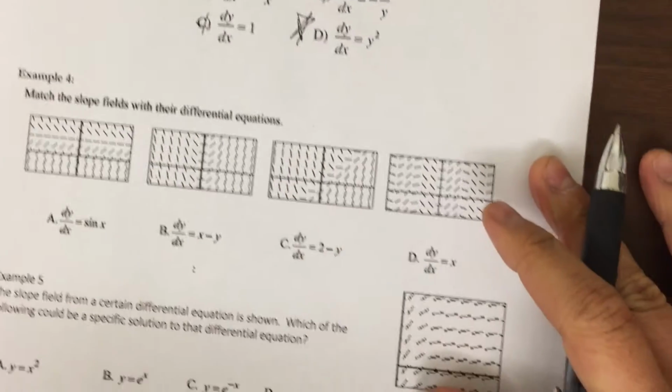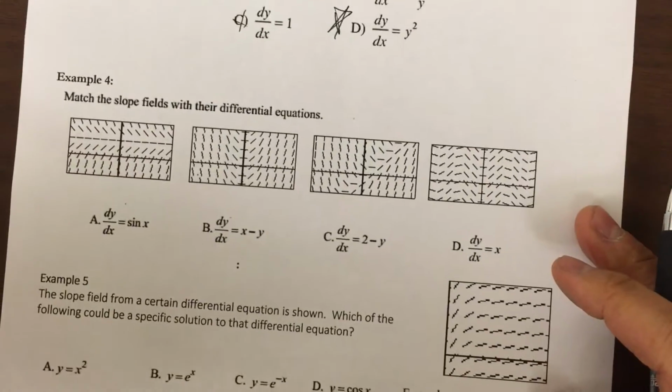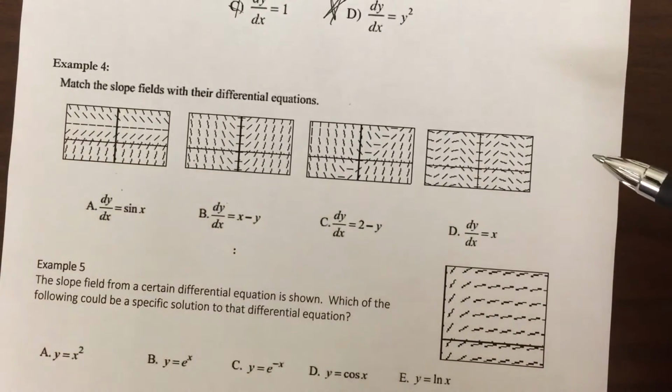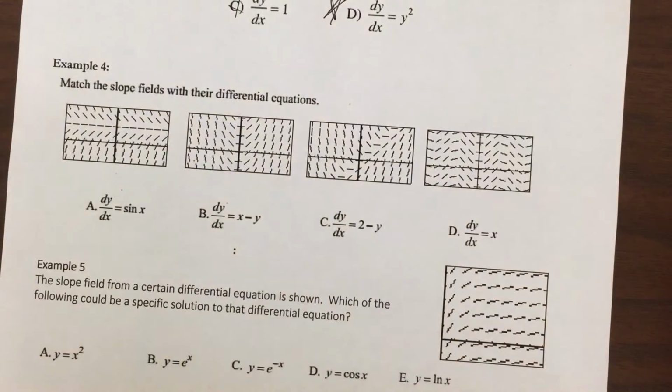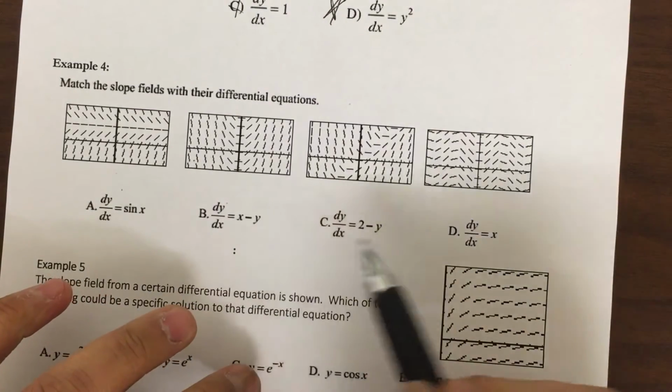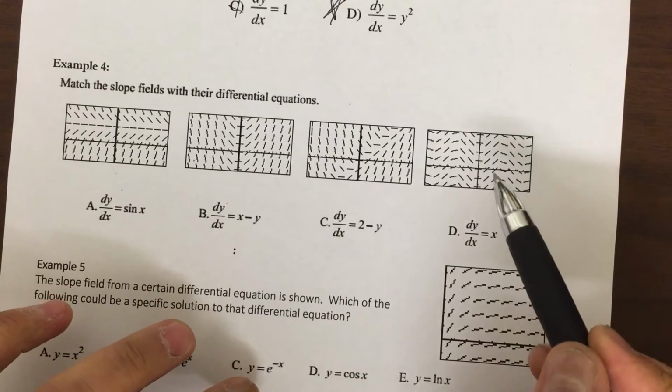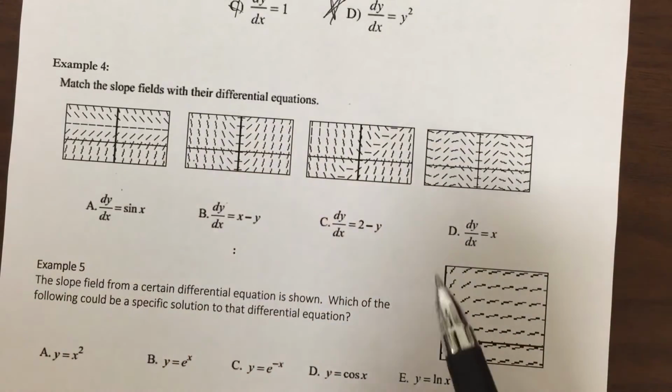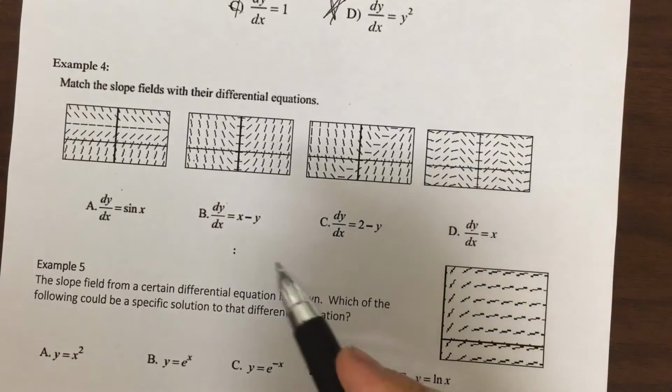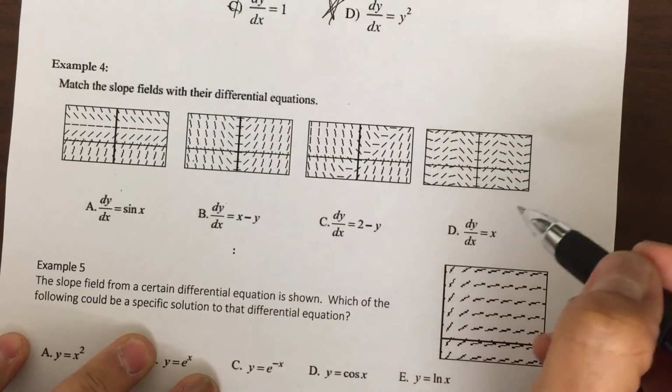All right, very good. Match the slope field with the differential equation. Which of the following matches up with the given slope field?